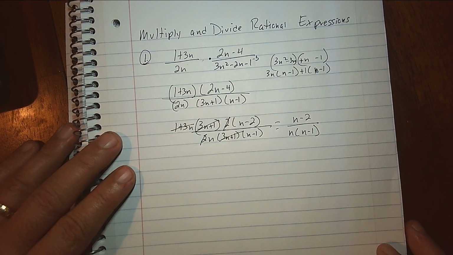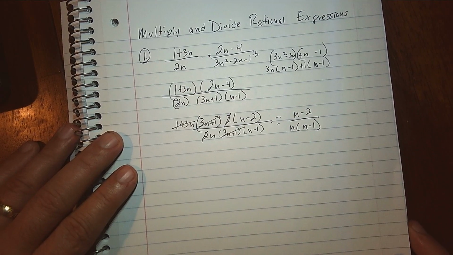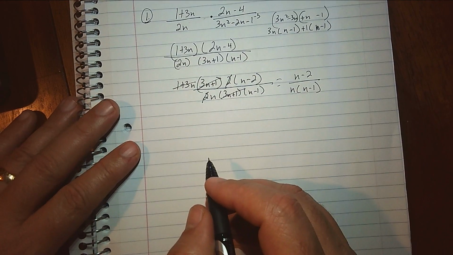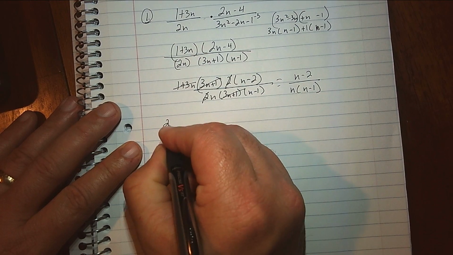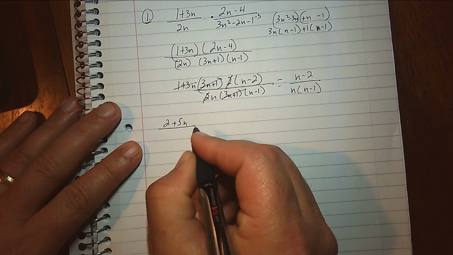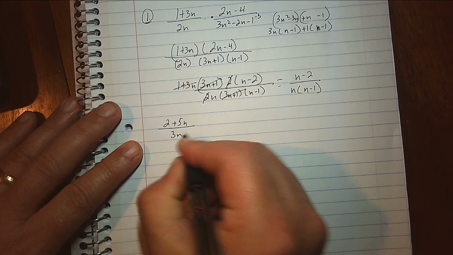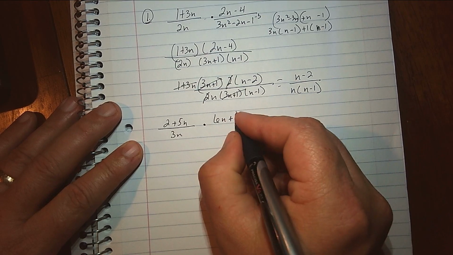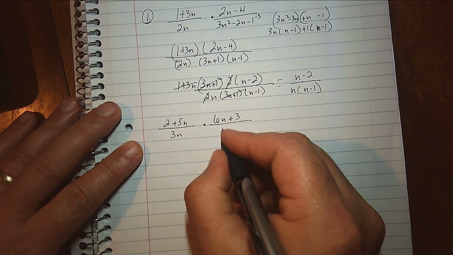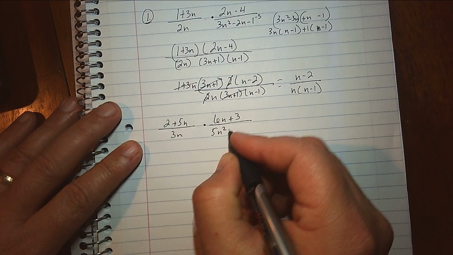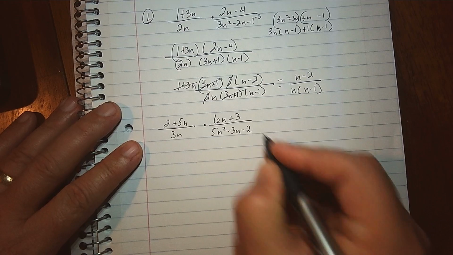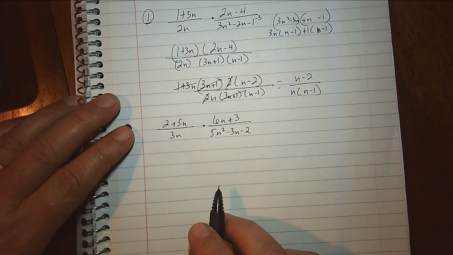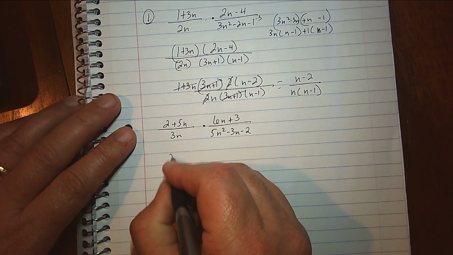So let's take a look at another example. Let's try out 2 plus 5n over 3n, and let's multiply that times 6n plus 3 over 5n squared minus 3n minus 2. We're going to factor everything that we can and keep this in a state of multiplication here.